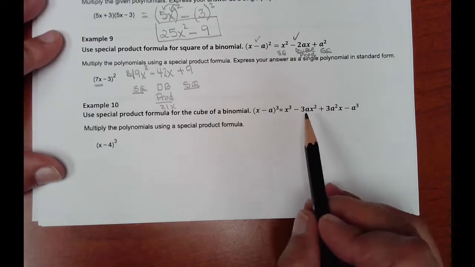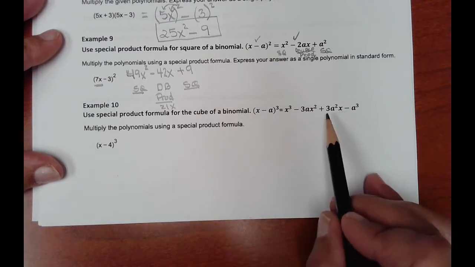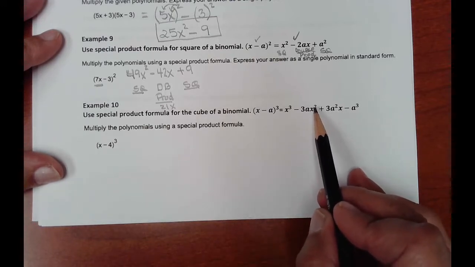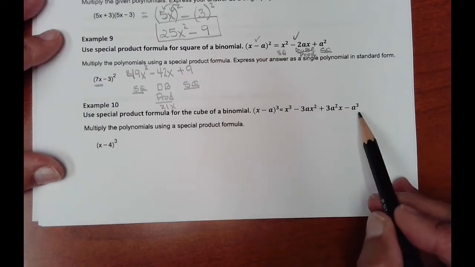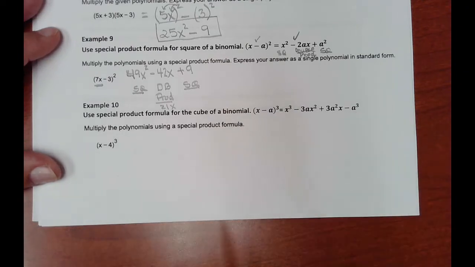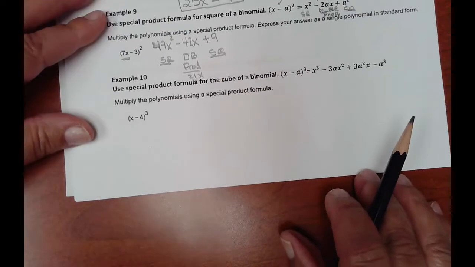Sorry about that, because this is a variable and this is a constant. So same thing here. You're just going to switch the power from the back on the variable to the front on the constant when you go from this term to this term. And then this last term you get by cubing this constant back here. Okay, so let's try that here.